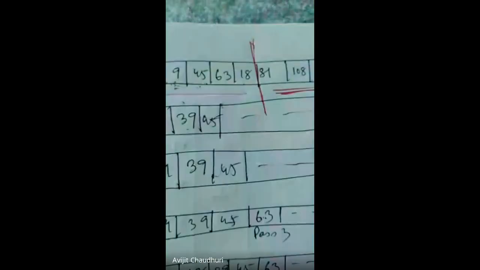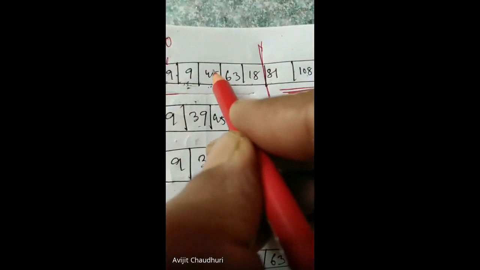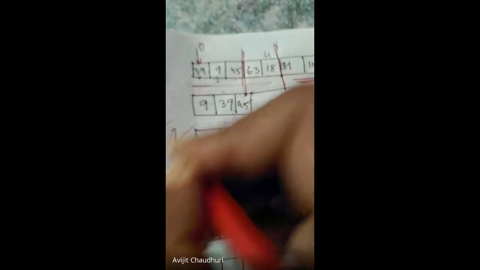Again here we will calculate in that way, the mid element. 0 plus 4 by 2 is equal to 2. So 0, 1, 2, that will be divided. Again, if it is more than 2 elements, 0 plus 2 by 2 is equal to 1. So here it will be divided.